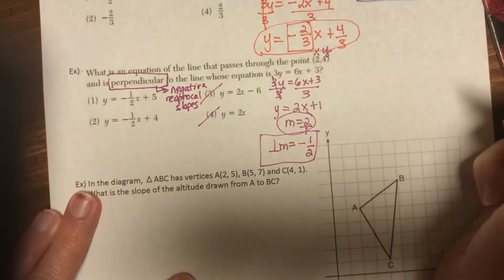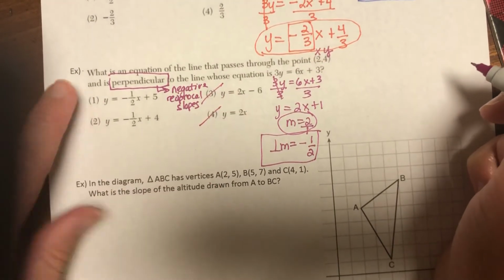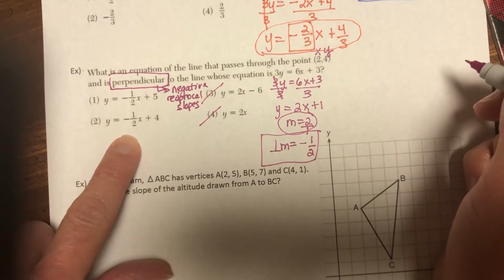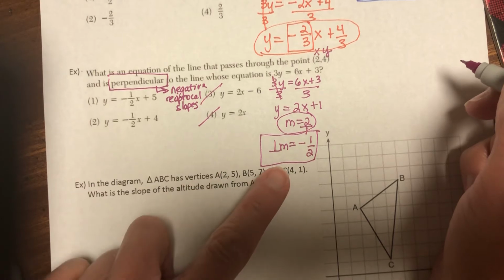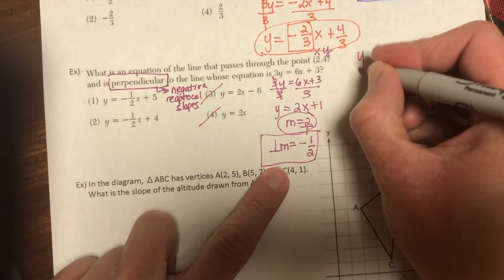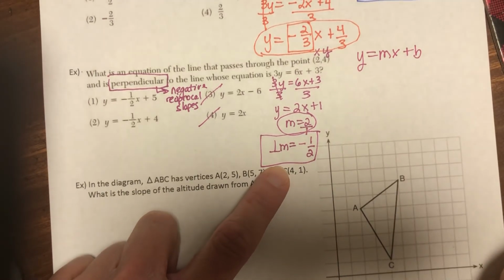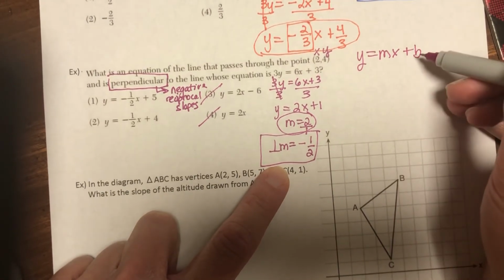So I'm going to cross 3 and 4 off because they have a slope of 2. I'm going to leave 1 and 2 since they both have a slope of negative 1/2. We just have to find the y-intercept now. All right, so we're going to go back to writing equations, where we plug a y, an m, and an x into y equals mx plus b, so that we're only left with b as our variable so we can solve for it.